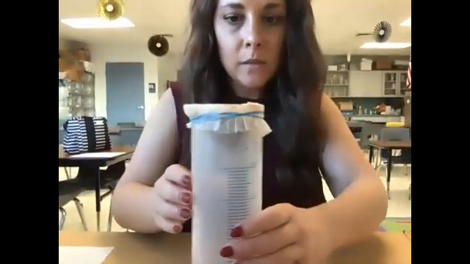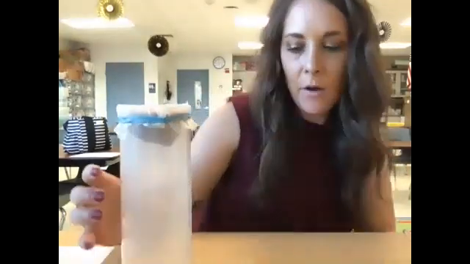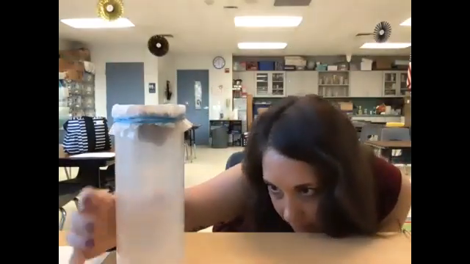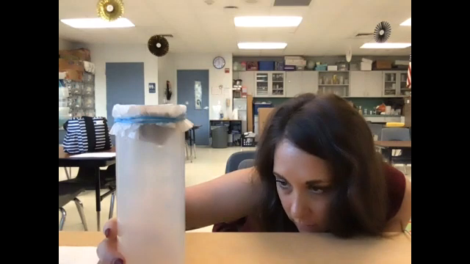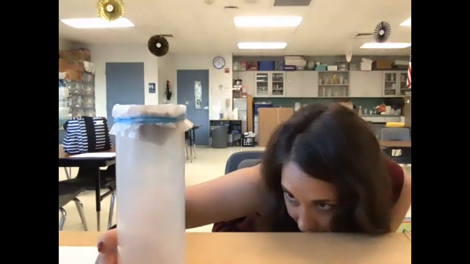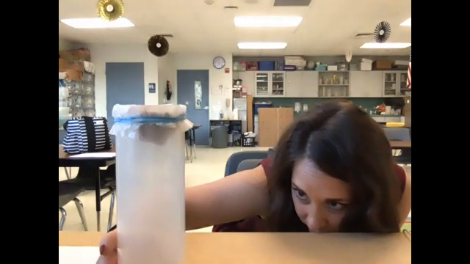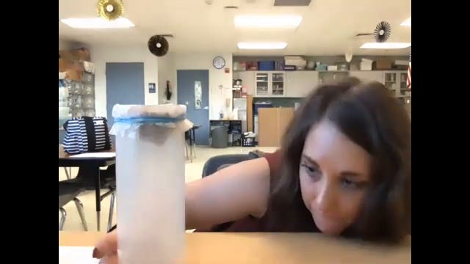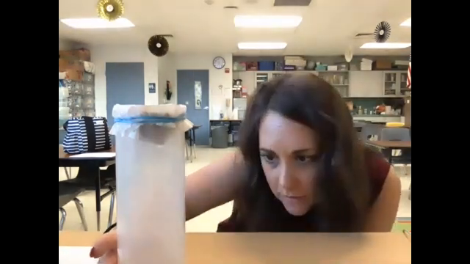So now I'm going to look and see how much water is in my graduated cylinder. Each of these lines is 10. So there are 70, yes, 70 milliliters of water in the graduated cylinder.